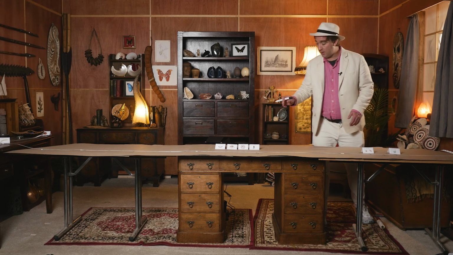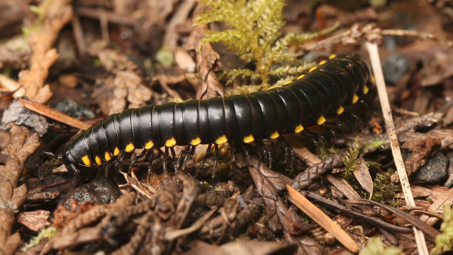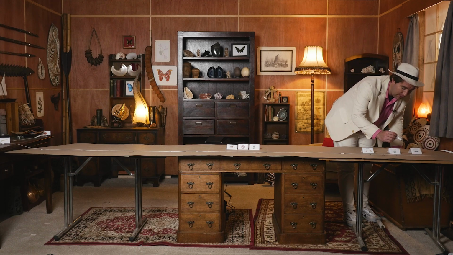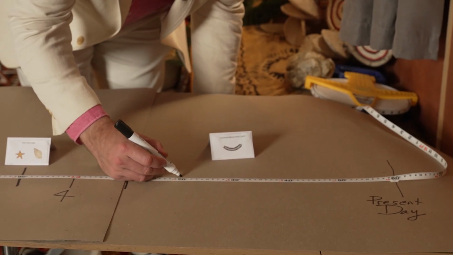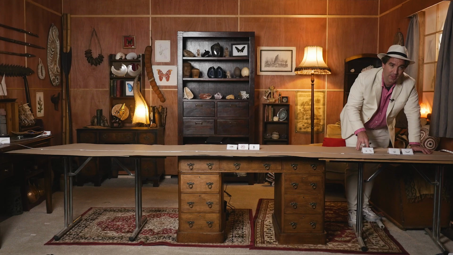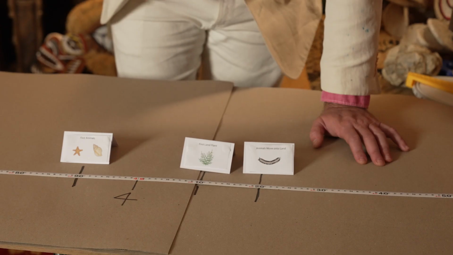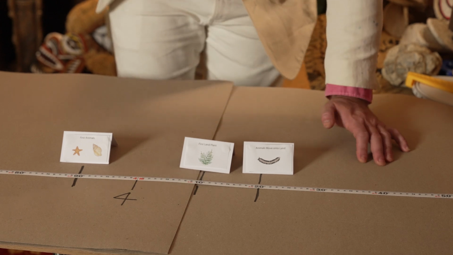Our next milestone concerns when the first animals moved onto land. And that took place relatively soon after the plants, at 420 centimeters from our start point. That's about 4.2 billion years since the formation of the planet. And that's about 400 million years ago from today.